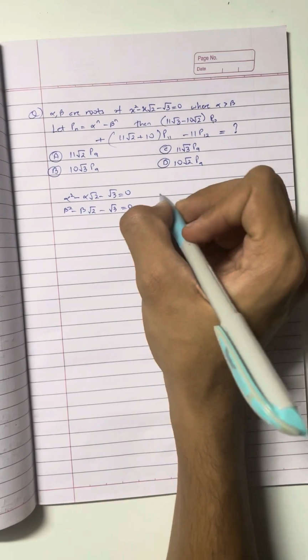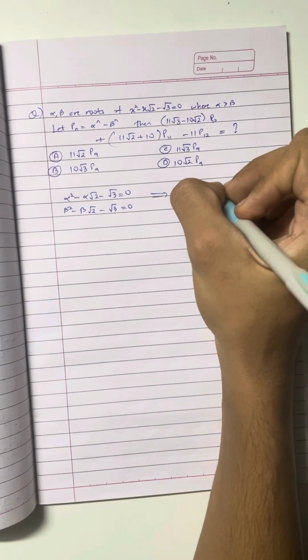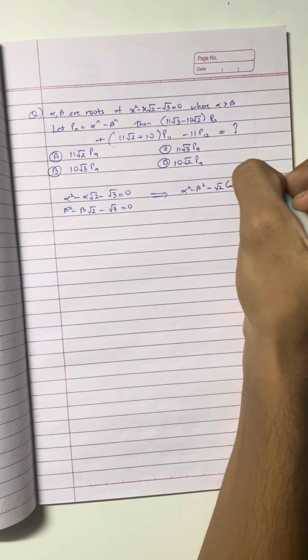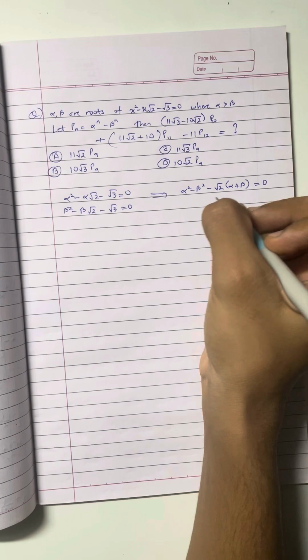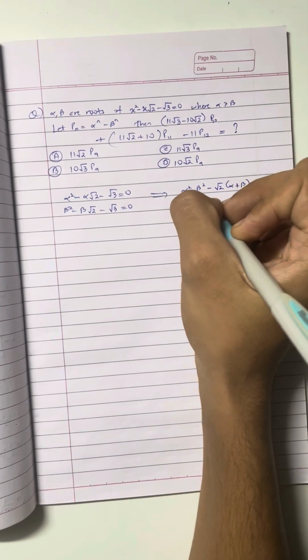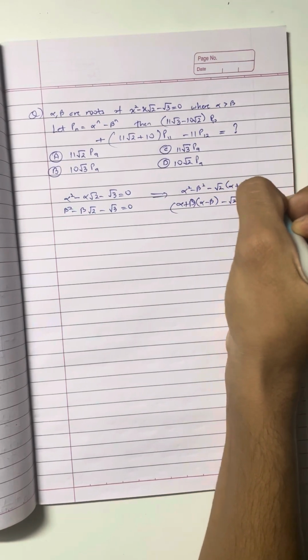Now subtracting these two equations, we get alpha squared minus beta squared minus root 2 into alpha plus beta is equal to 0. This is a squared minus b squared, so alpha plus beta into alpha minus beta minus root 2 into alpha plus beta equals 0.